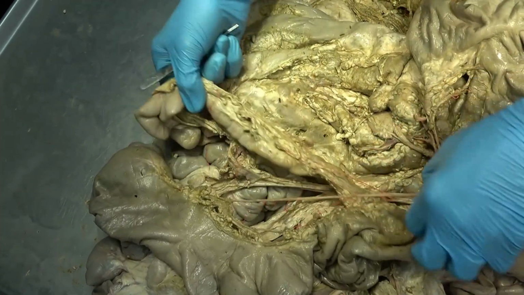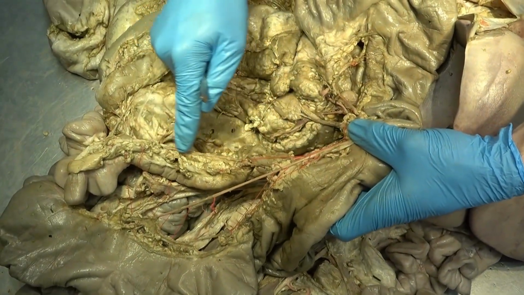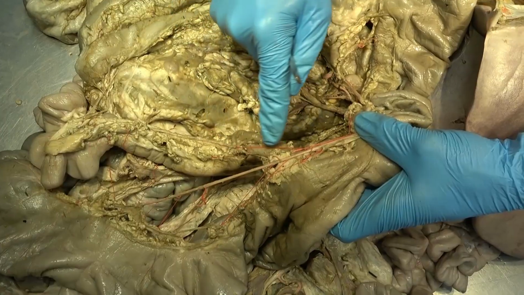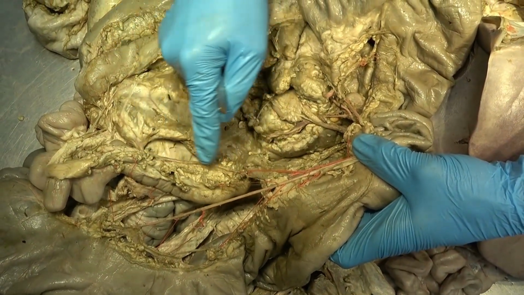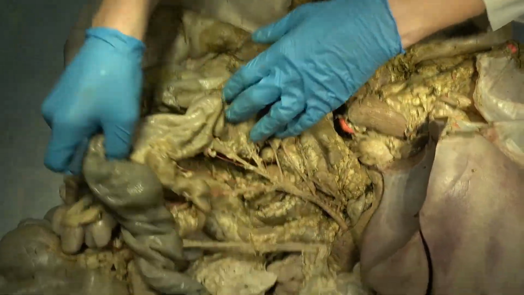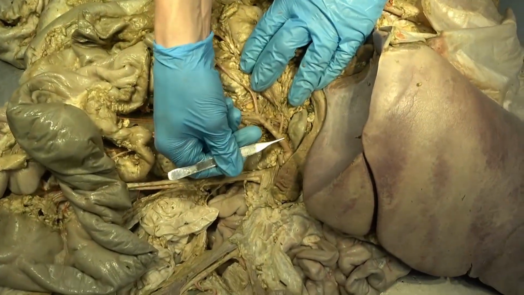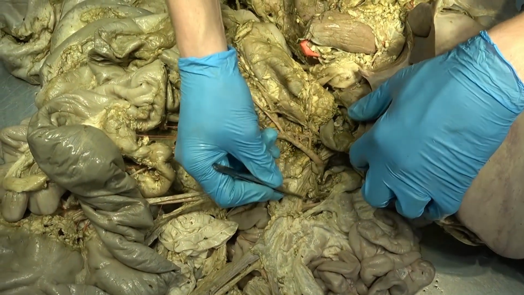And finally, we have a mesenteric ileal branch of our ileocolic artery, which again is traveling within this mesoileum. So, very nice view of the ileocolic artery coming off of that cranial mesenteric artery.